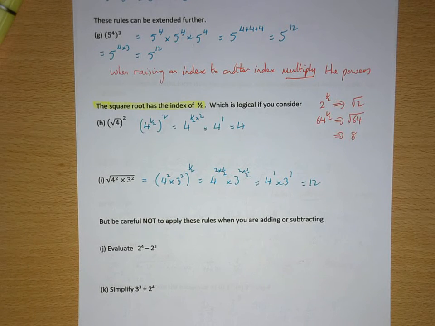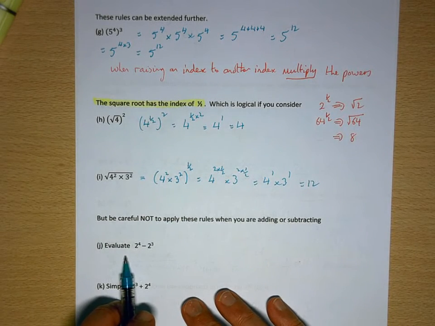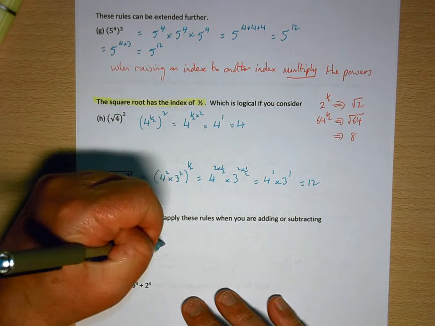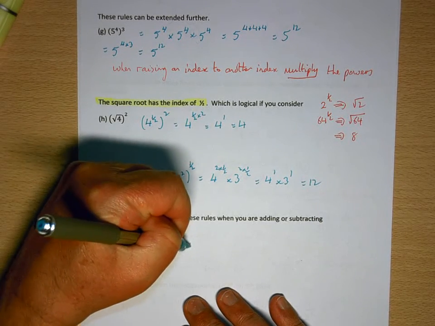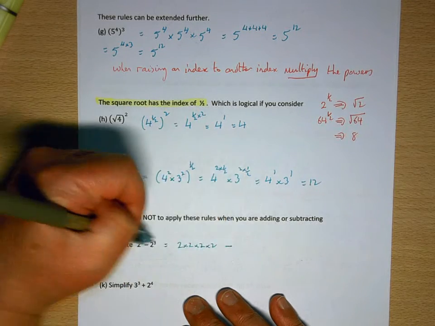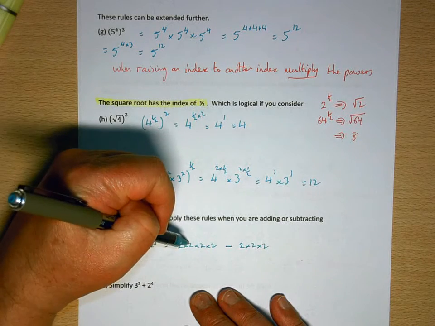Okay, so if they're asking you to evaluate, that means they want an answer, so they want you to work this out. What you have to do is work out what 2 to the power of 4 is, which is 2 times 2 times 2 times 2, and 2 times 2 times 2. So 2 2s are 4, 4 2s are 8, 2 8s are 16.